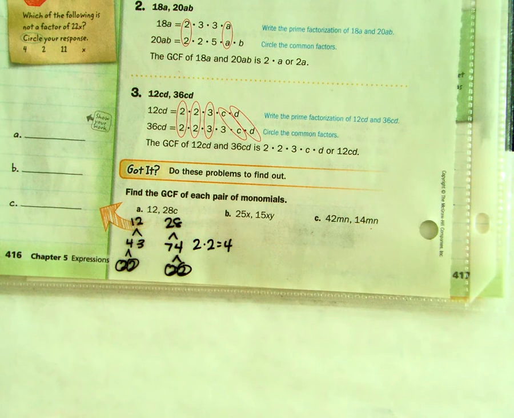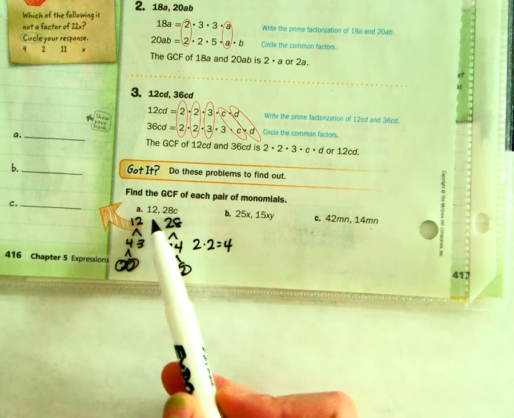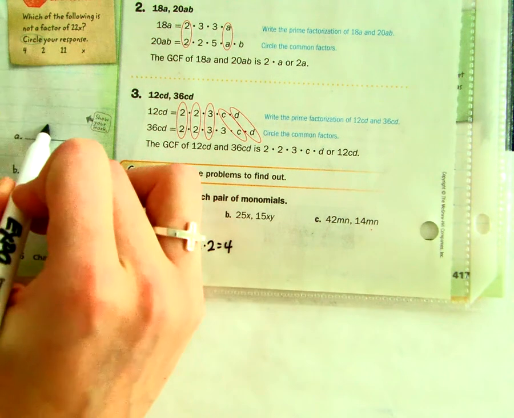After you found the greatest common factor with your numbers, then you look to see, do you have any variables in common? Well, in this case, I have a c here, and I have nothing in the other. So my greatest common factor would be 4.